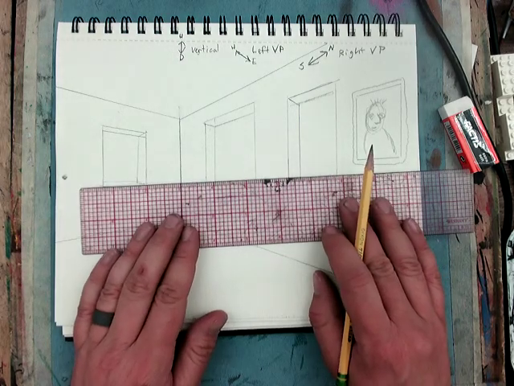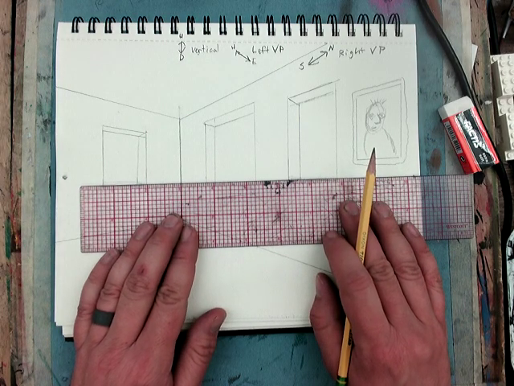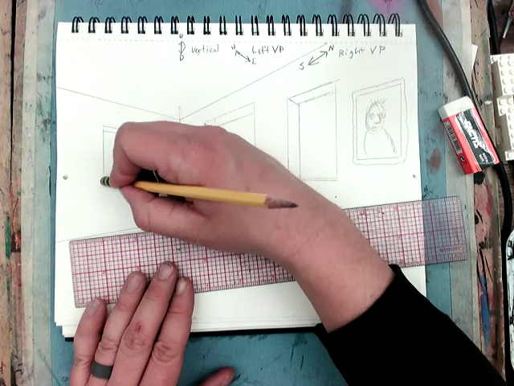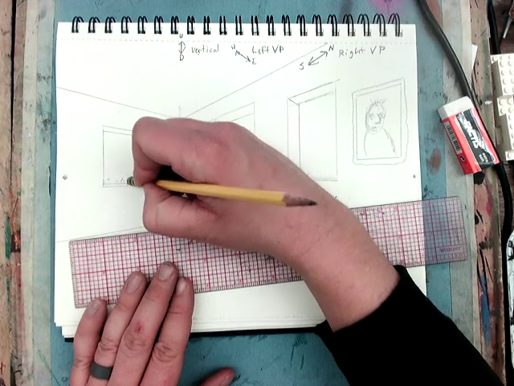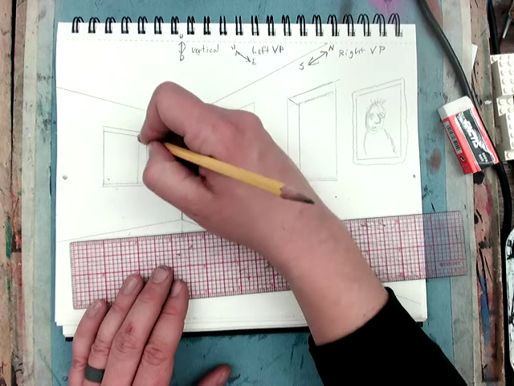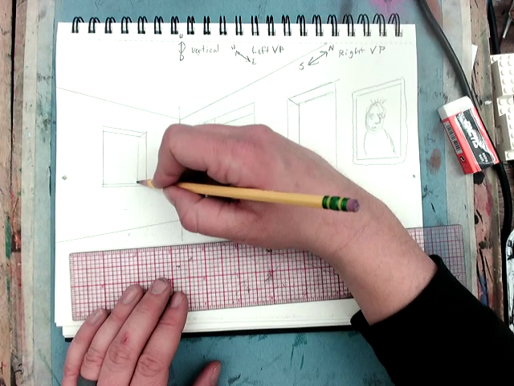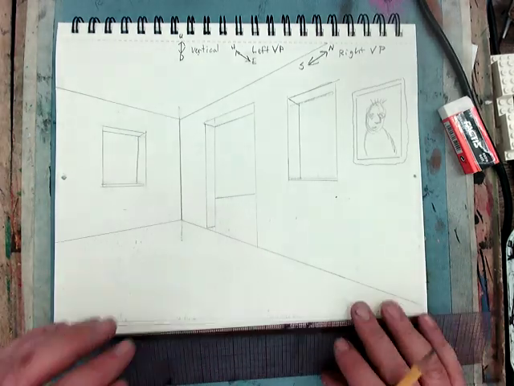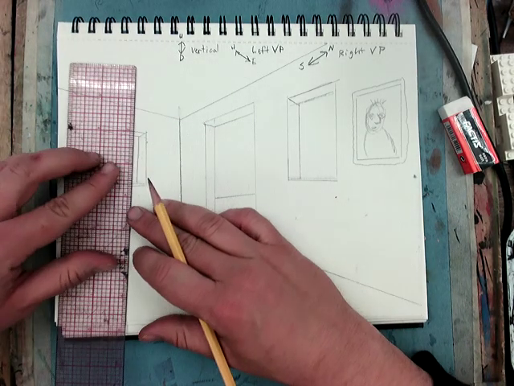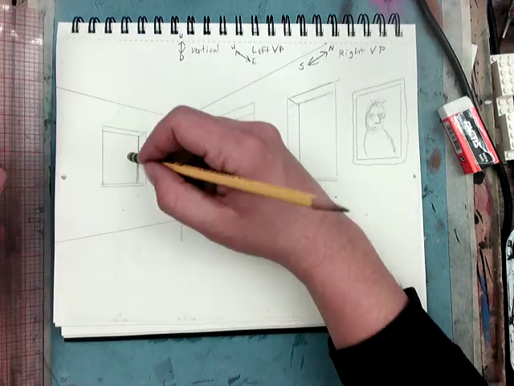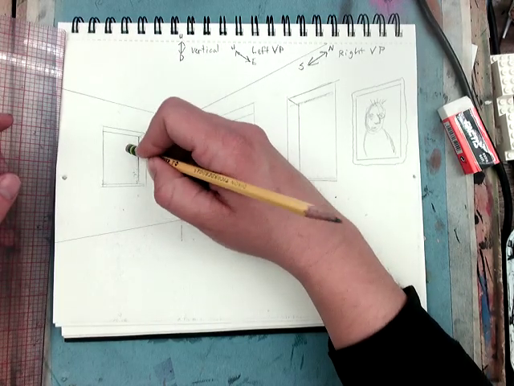So that's going to show me. I might need to fix the placement a little bit as I go through. Alright, so there's our window. It doesn't quite look parallel there. Something like that. A little better.